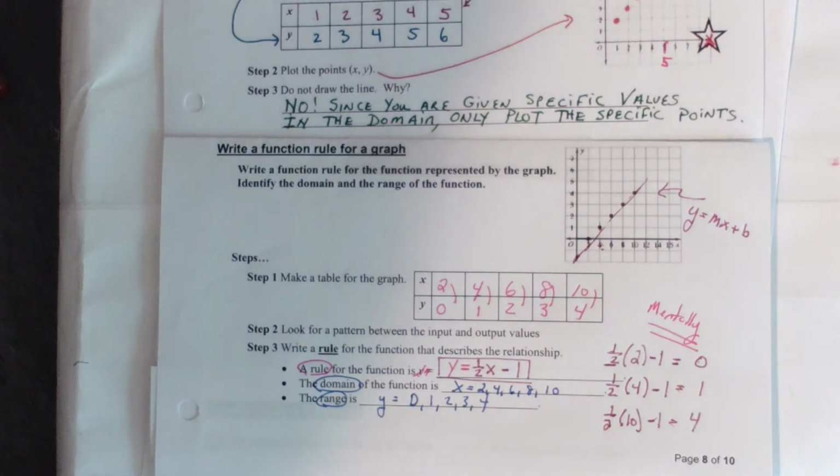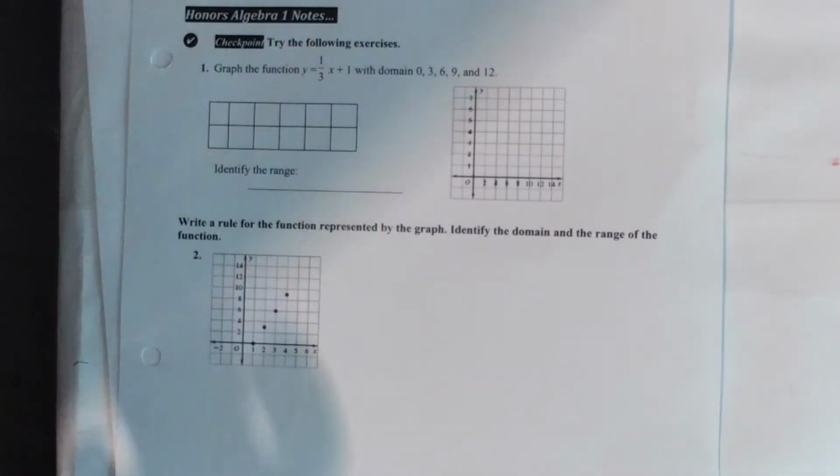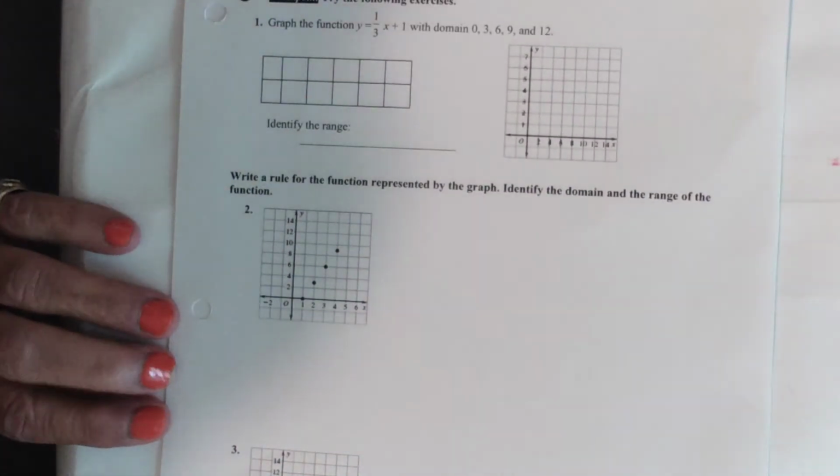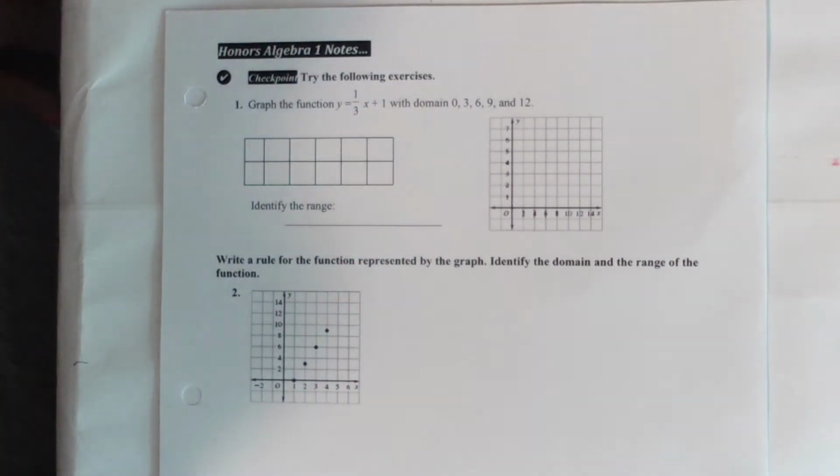All right. So we're going to do another example. Actually, I think you can do this page yourselves. So I want you to pause the video and see if you can do this page yourselves.